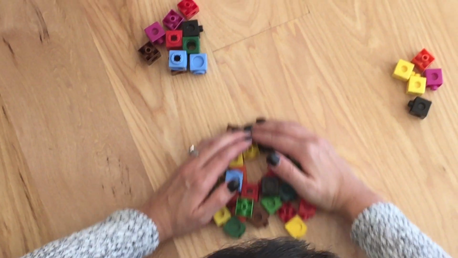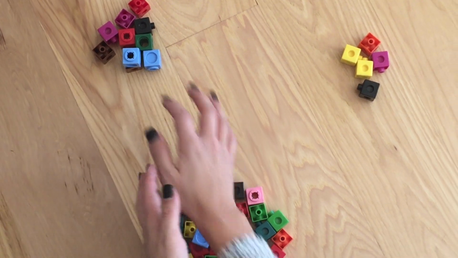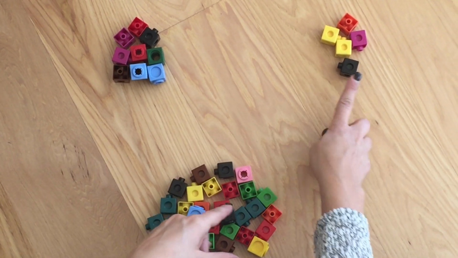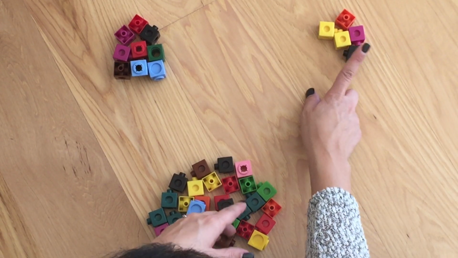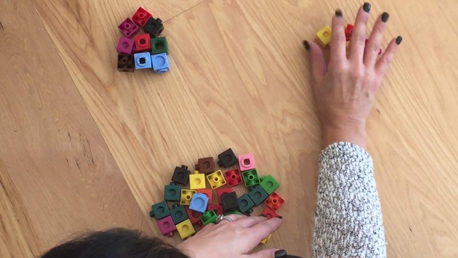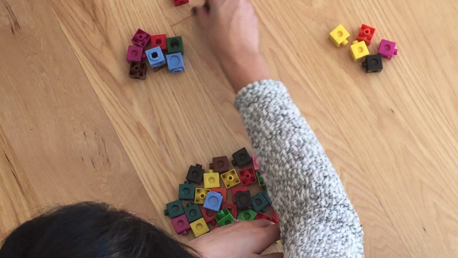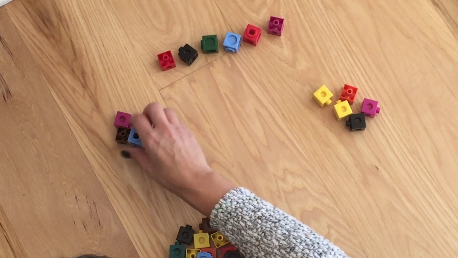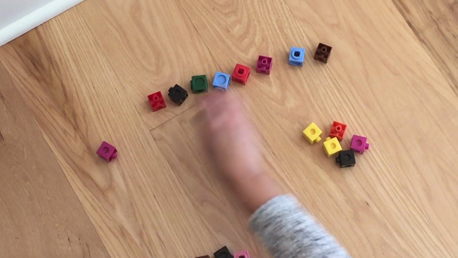And then I'll pull this big stack back and I'll say, Bobby, why did you think that this was about 10? And hopefully he'll say, well, you said this was 5. So I knew that 10 was going to be more. So I grabbed more than what I saw over here. So then we'll count them. 1, 2, 3, 4, 5, 6, 7, 8, 9, 10.